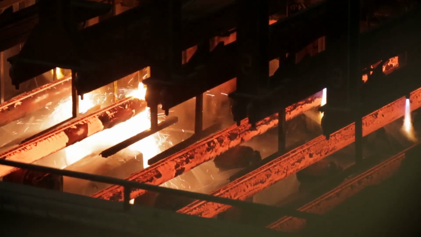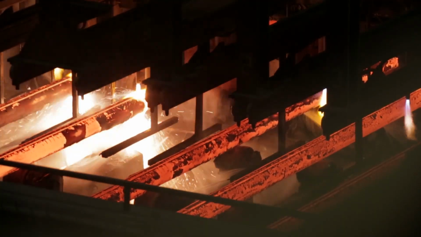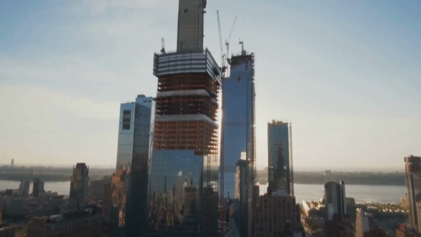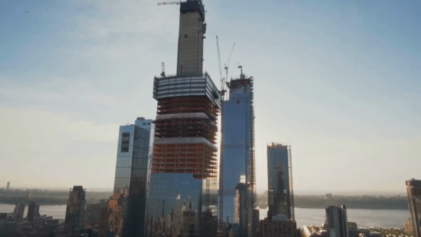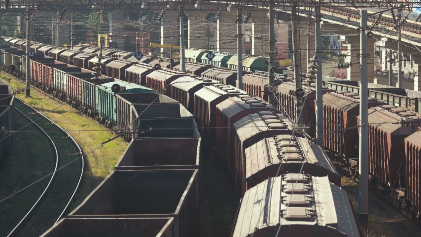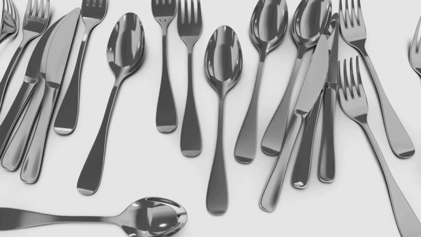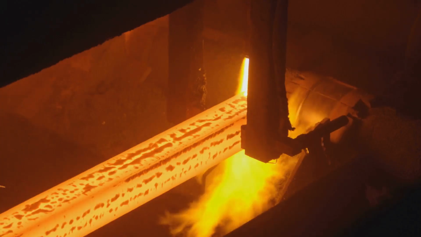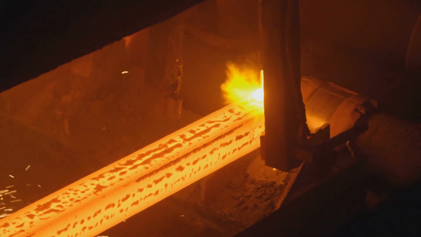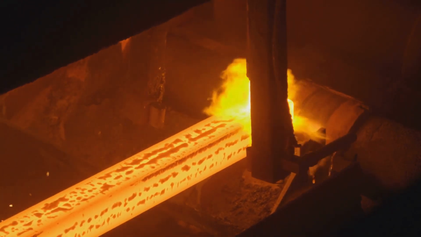Have you ever stopped to think about the material that builds our modern world? Look around you. The towering skyscrapers that define our cities. The cars and trains that carry us from place to place. The bridges that span vast rivers. Even the simple fork you use for dinner. At the heart of all these incredible achievements lies a single, powerful material: steel.